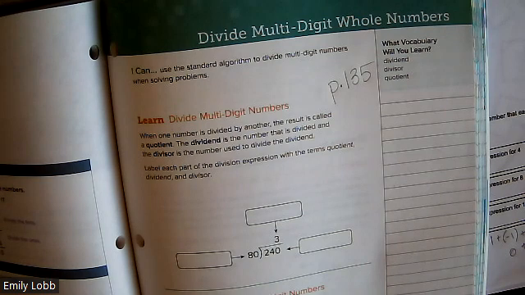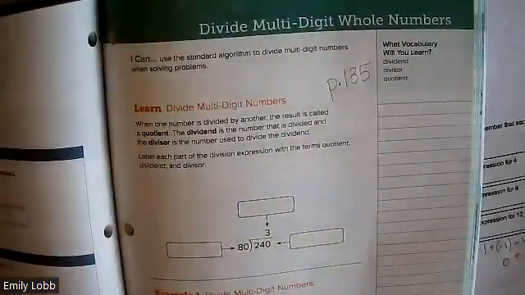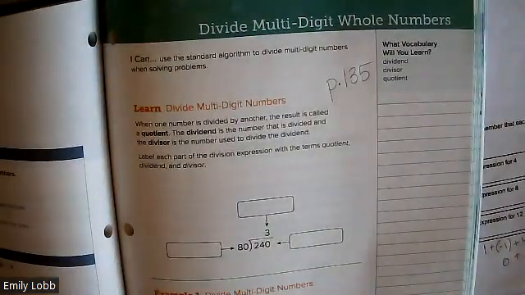Okay. So this is page 135. This is something that you should know how to do. I know a lot of you have used partial sums, but since a lot of you are not able to successfully get the correct answer, we're going to do it this way.